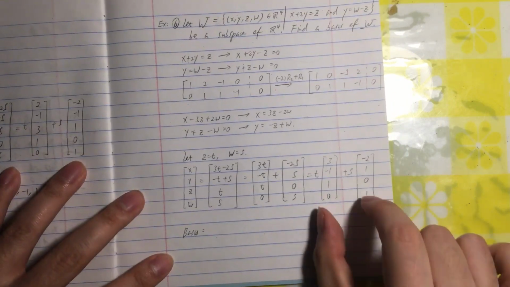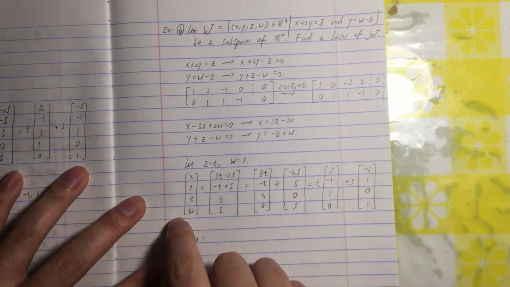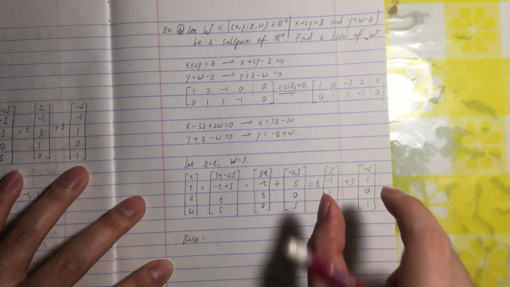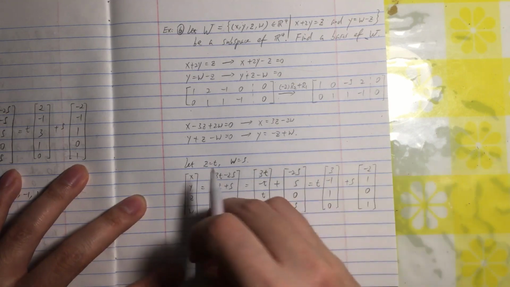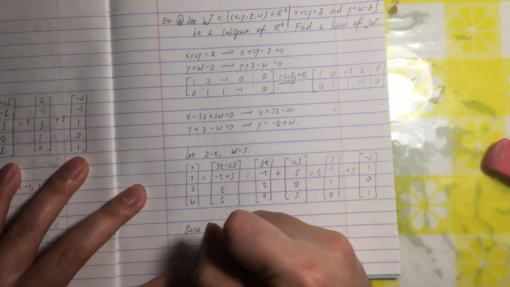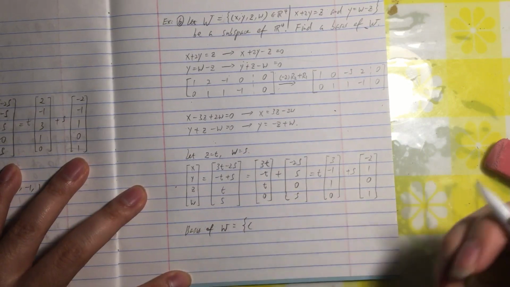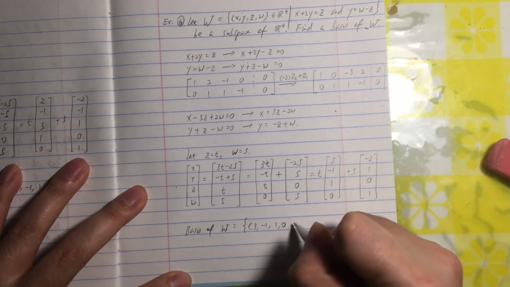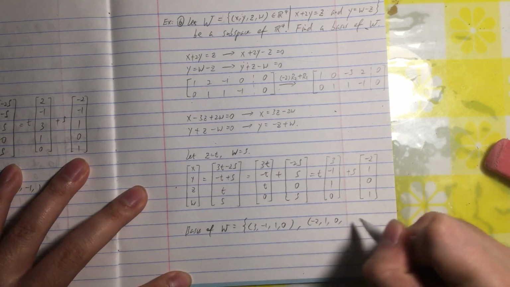You can check by yourself that they are linearly independent. And here we can see that all vectors in W can be written as a linear combination of these two vectors. That means these two vectors span W. So that's the basis of W: (3, negative 1, 1, 0) and (negative 2, 1, 0, 1).